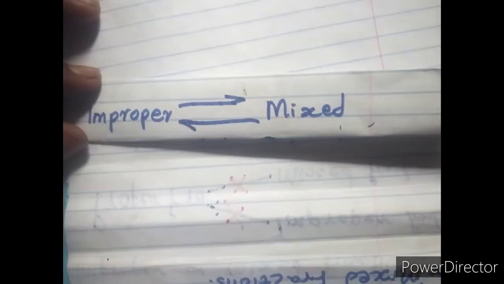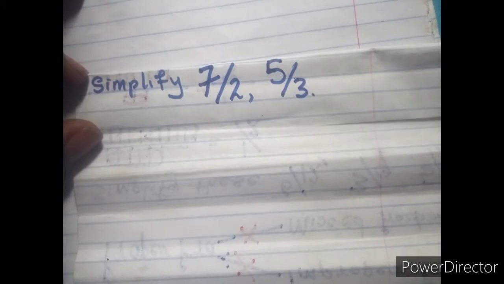So we'll be looking at some examples under this. We are going to be working on these numbers. Simplify 7/2, 5/3.